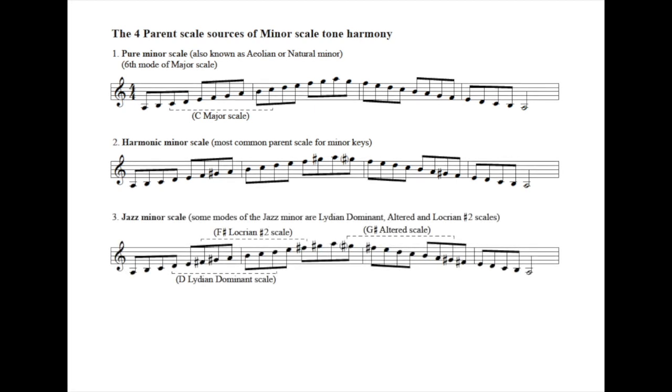The third parent scale for minor scale tone harmony is the jazz minor scale. The jazz minor scale is sometimes referred to as the ascending melodic minor scale because the traditional melodic minor reverts to the natural minor when it descends, whereas the jazz minor is identical whether it's ascending or descending. In other words, it descends using the same notes as it uses when it ascends.